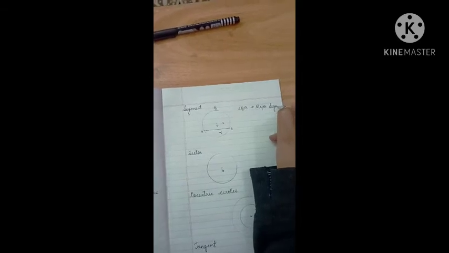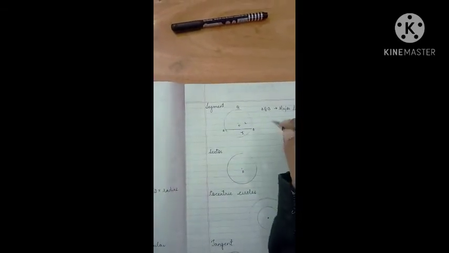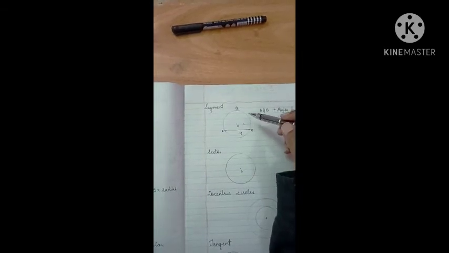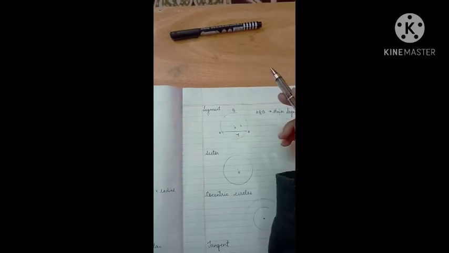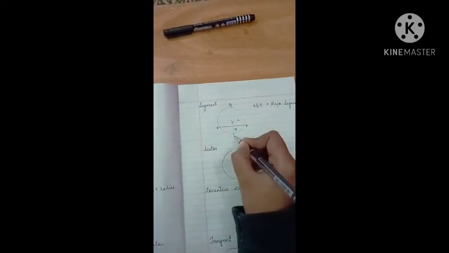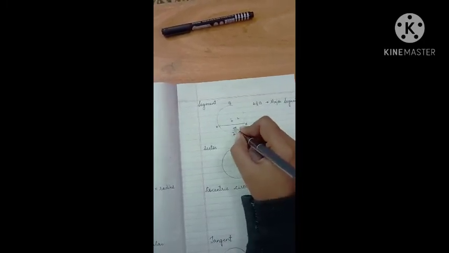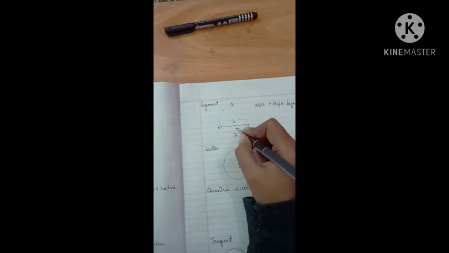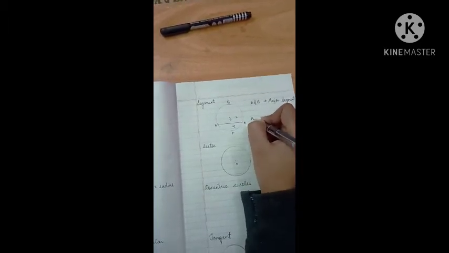The bigger part AQB containing the center of the circle is called the major segment, and the smaller part which does not contain the center of the circle is called the minor segment.